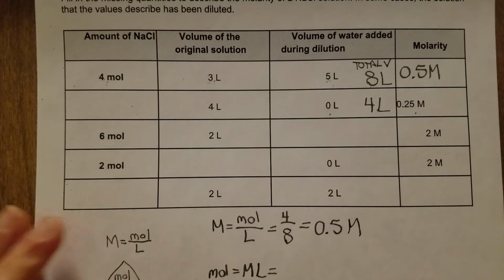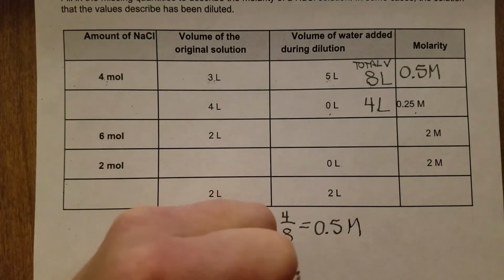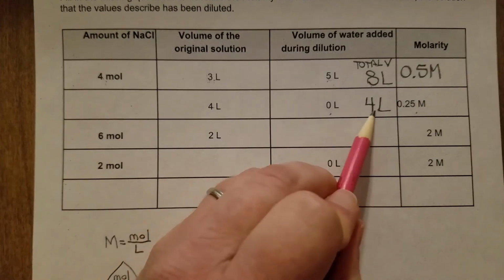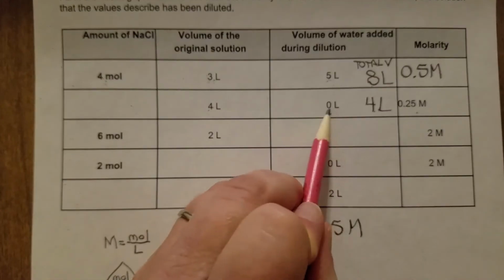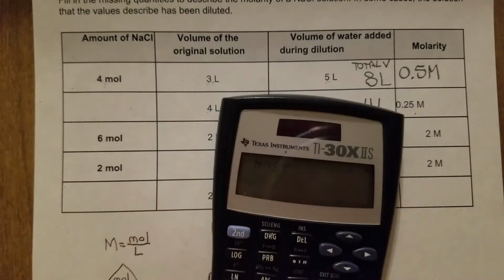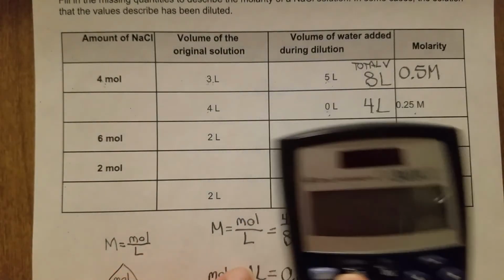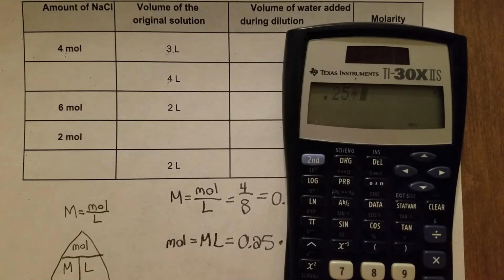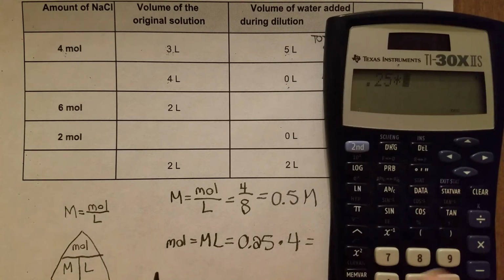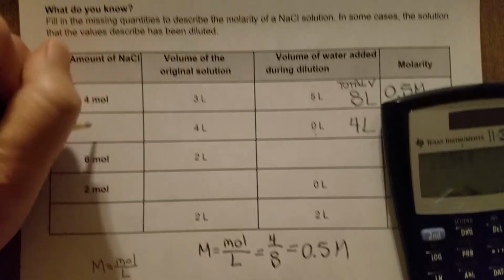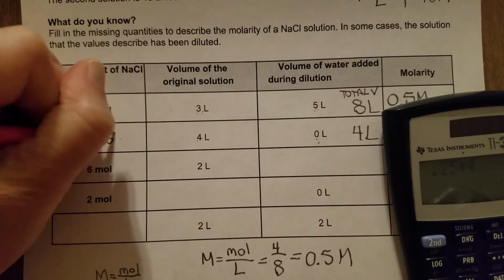From our chart, the molarity is 0.25 times, and we have a total of 4 liters. That's 4 plus 0, so 4 liters equals, and we can just put that into the calculator. We have 0.25 times 4 equals 1. So we have 1 mole.